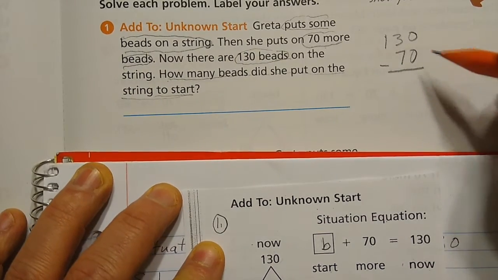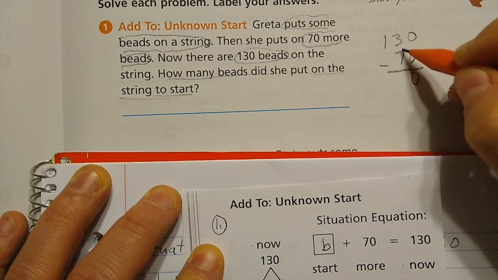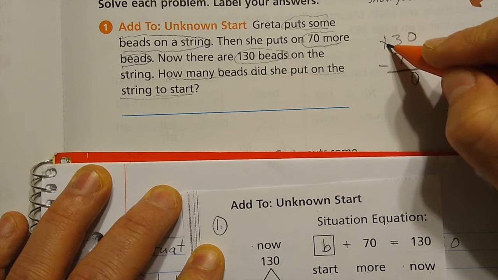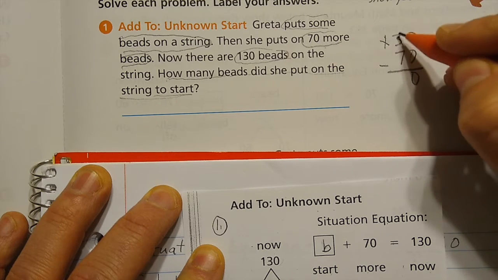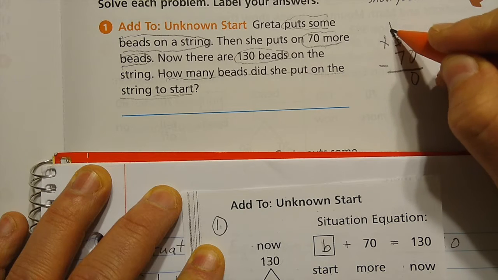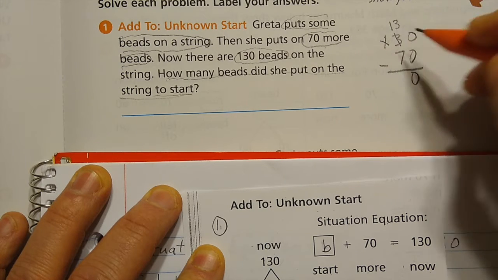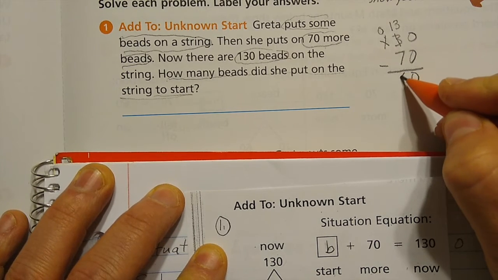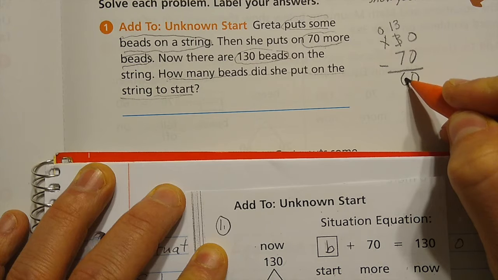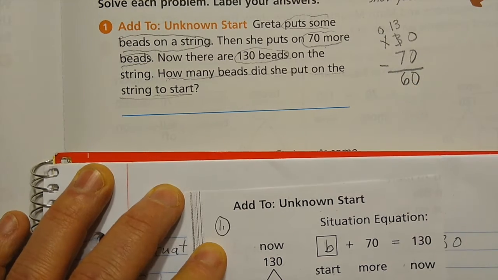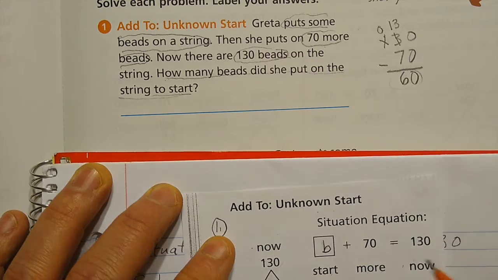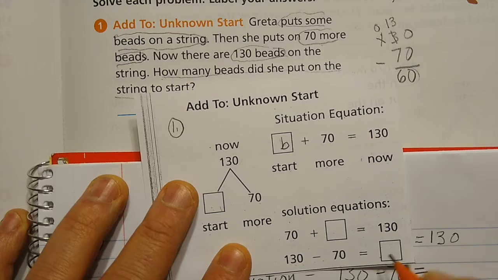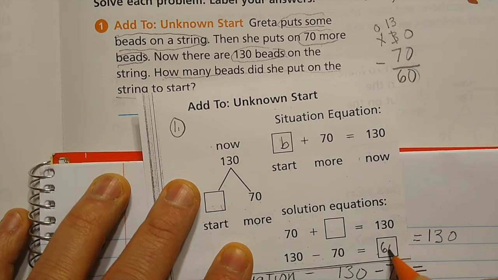So let's take a look at this. 0 subtract 0 is 0. 3 subtract 7. Can we do that? No. So we need to go and ungroup the hundreds. I'm going to take one of my hundreds and put it with my 3, which makes it 13. And we have 0 hundreds left, and 13 subtract 7 is 6. So right now we have 60, and 130 subtract 70 is 60.